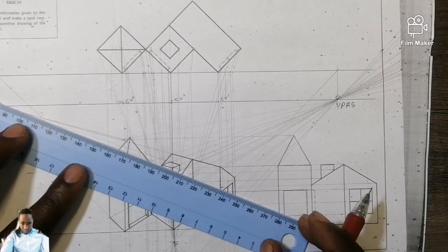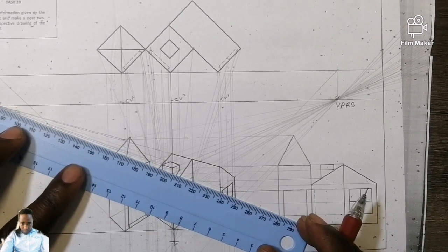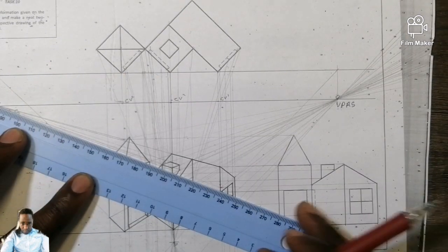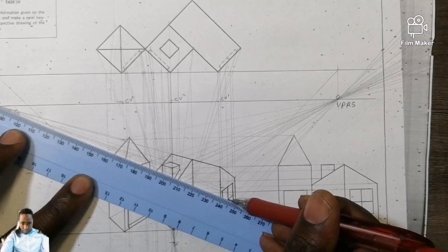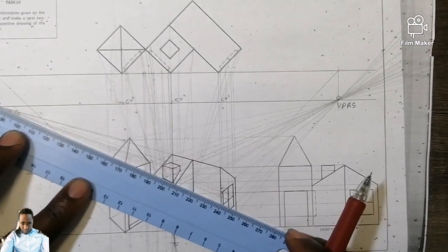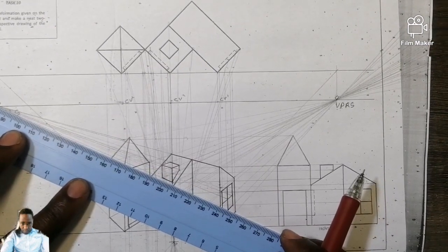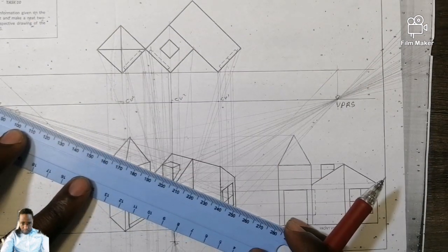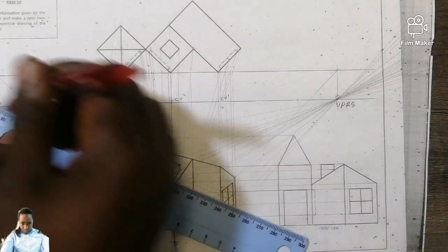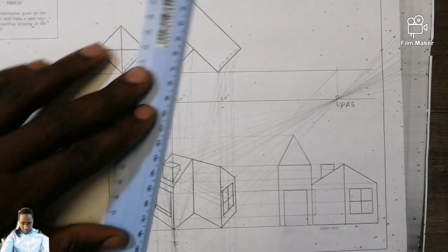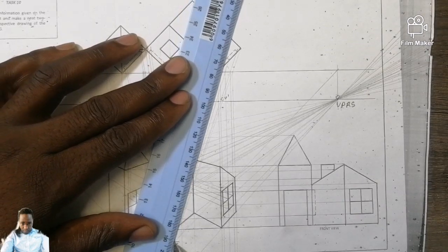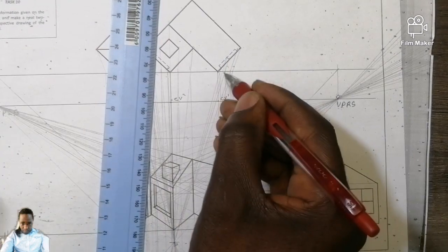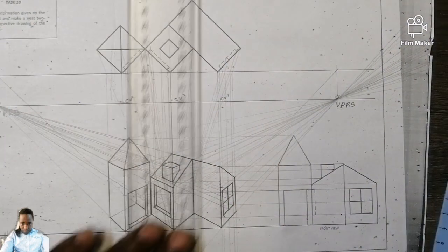So now just take this corner to the vanishing point of your left hand side, and likewise for the other corners. So now you take this one, which is that one, take it down.